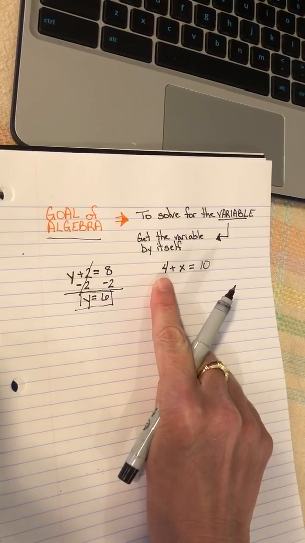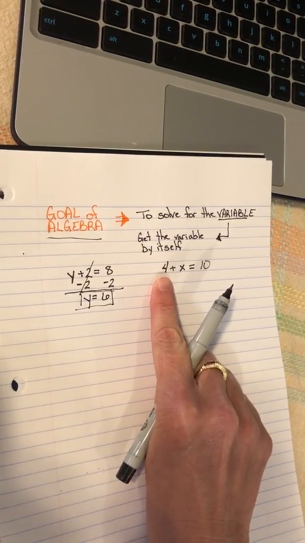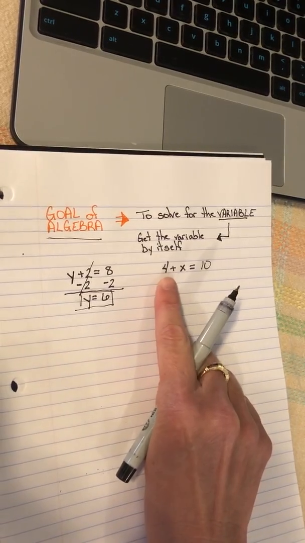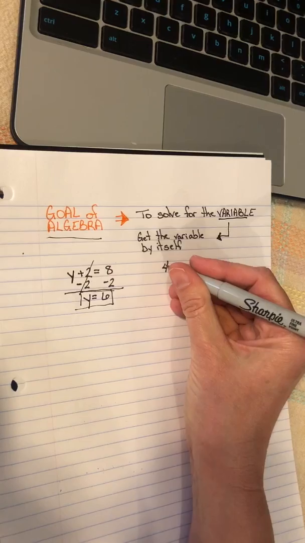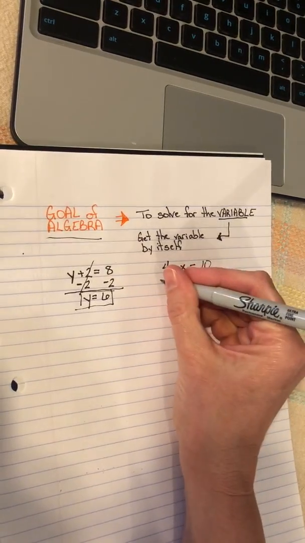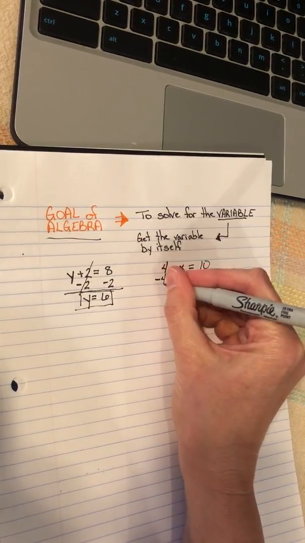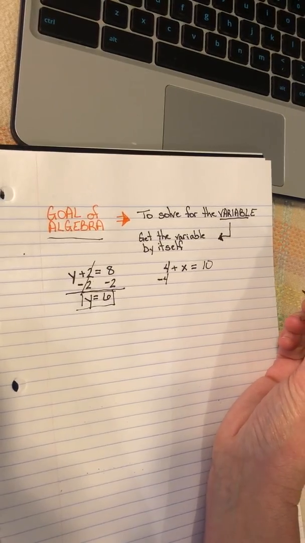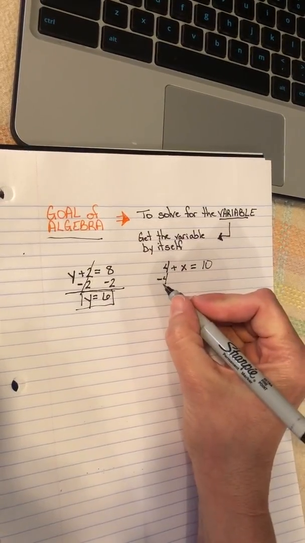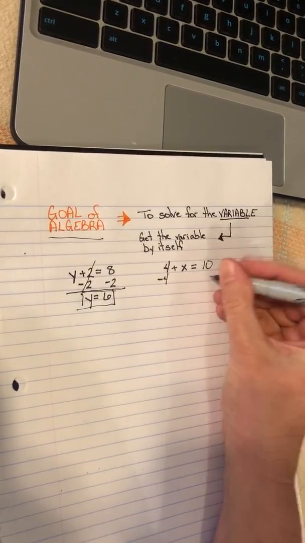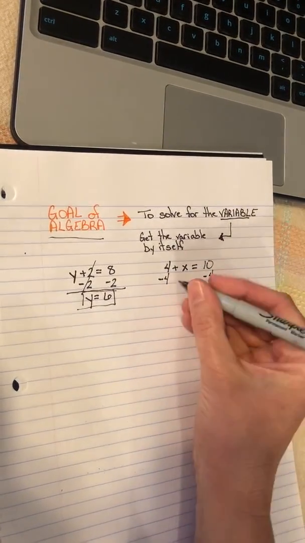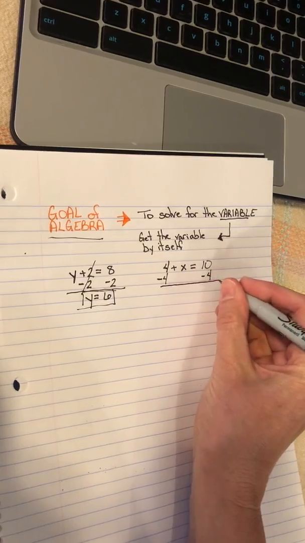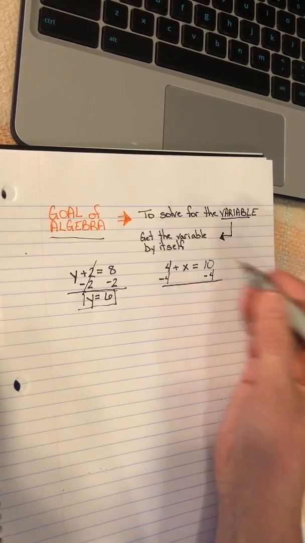So we want to turn the 4 into a 0, so that the x is by itself. So we are going to do the opposite of a positive 4. We are going to subtract 4. Whatever we do to the left side, we must also do to the right side of the equal sign. Draw your equal sign in.